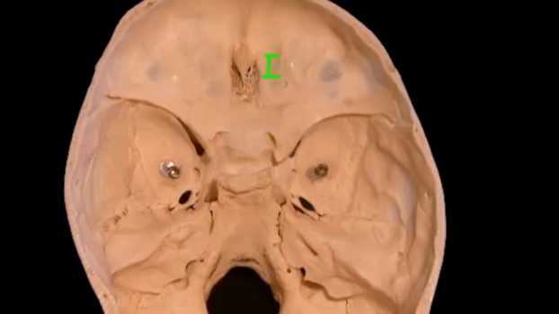which is the olfactory nerve that leaves through this area here called the cribriform plate. And the cribriform plate is where cranial nerve 1 leaves, and that will actually go through into the top of the nasal cavity. Cranial nerve 2 is in this region here.